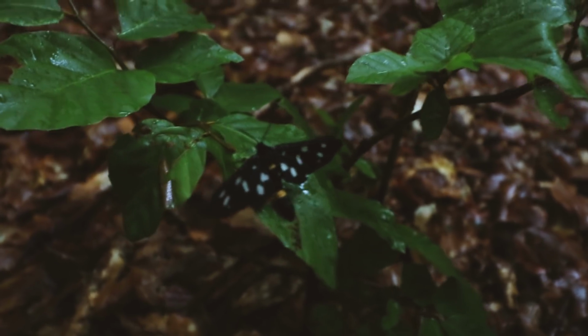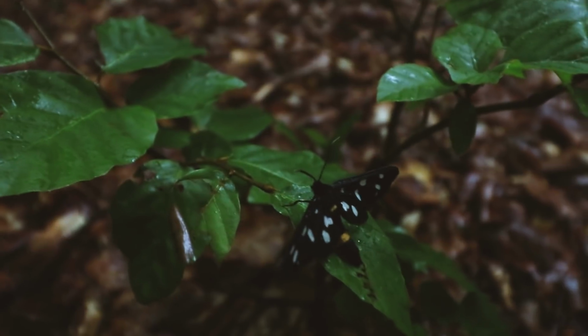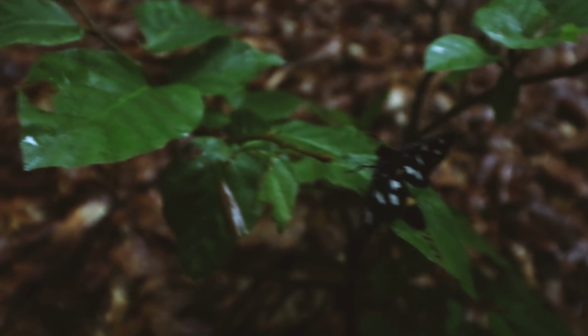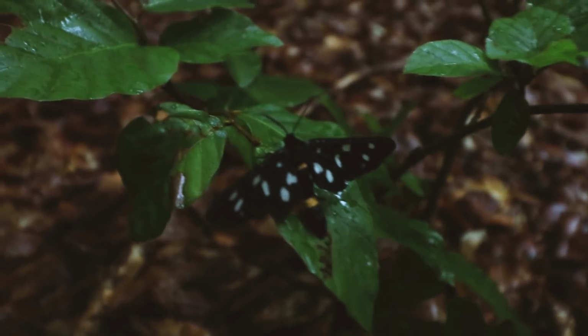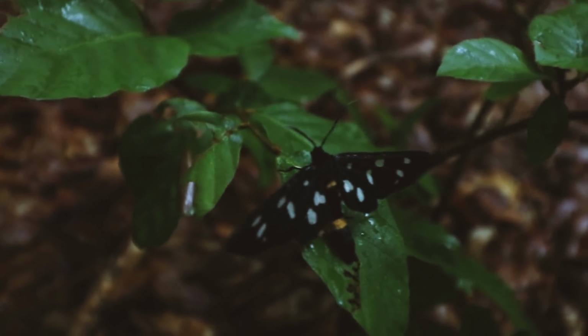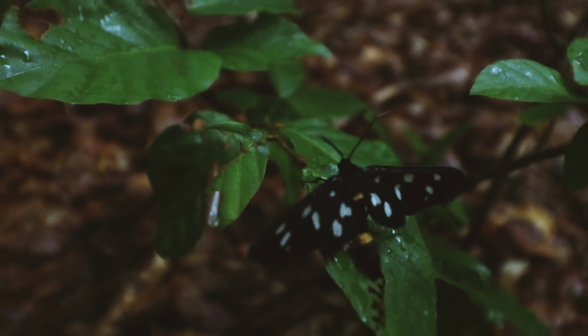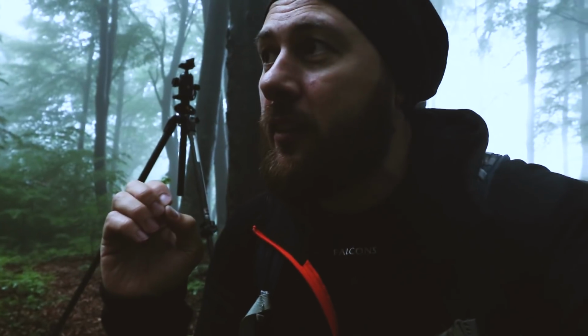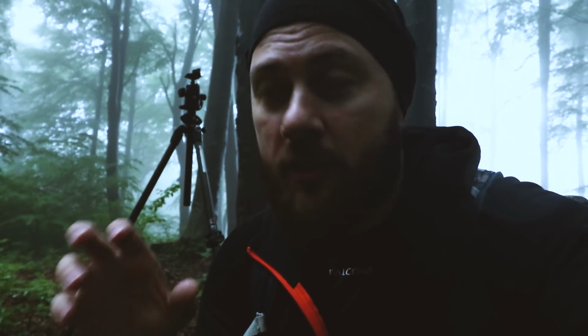It just sits there, waiting for its wings to dry, and a pure moment, if you ask me, where you can observe such a delicate creature standing still in front of you. It's something that you really can't buy. Experiences like this, I don't know, make you think differently of life, of everything that's around you.